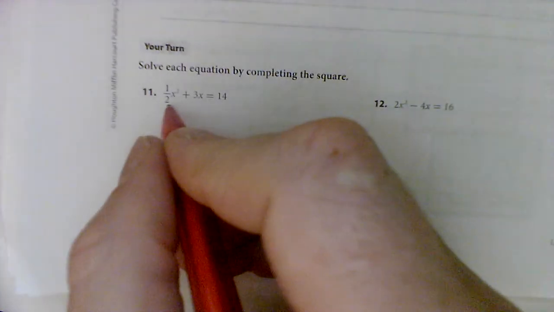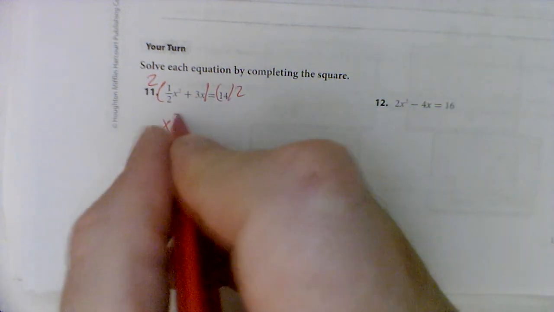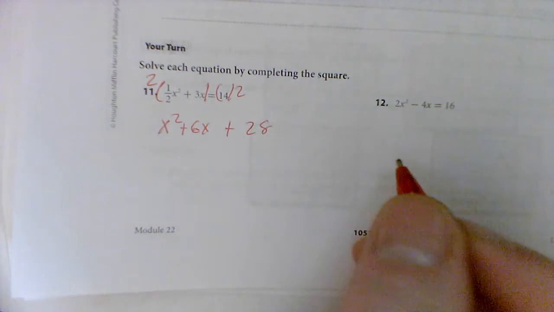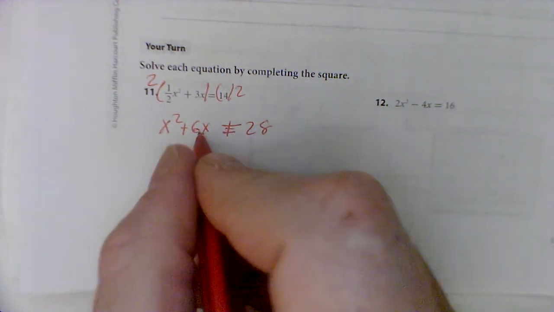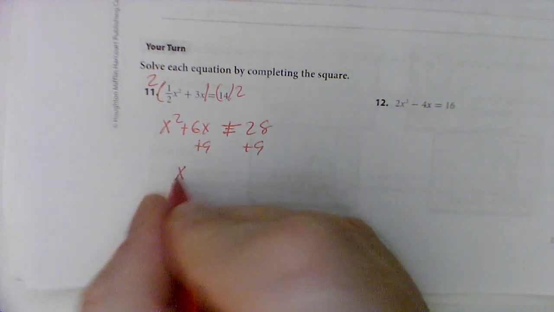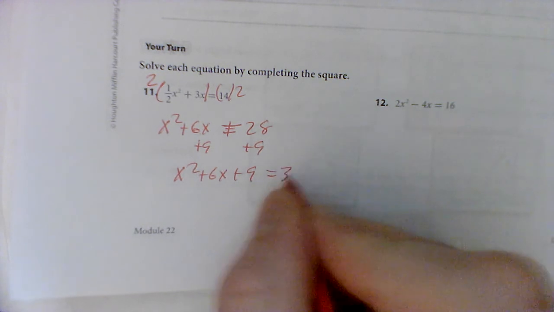So that's not a perfect square, but you know what is? The number 1. So if I go by 2 and 2, I've got x squared plus 6x plus 28. What's nice about this is I can just do it the other way now, right? I could say half of this squared, so I add 9 here and 9 here. And I got x squared plus 6x plus 9 equals 37.